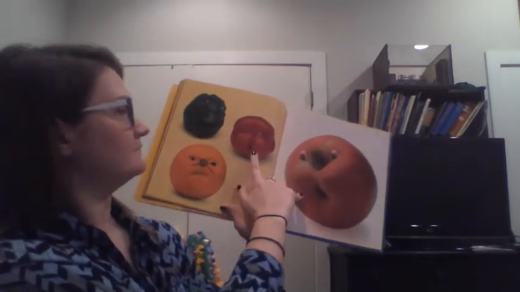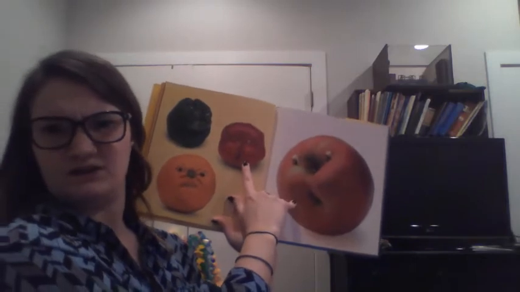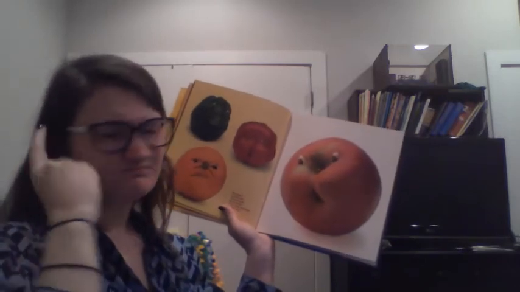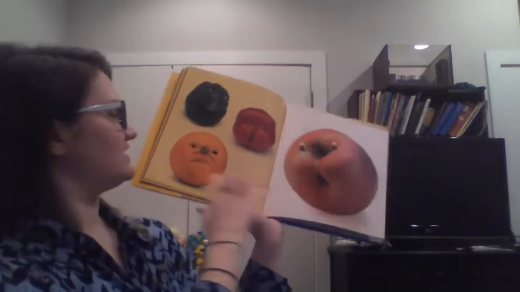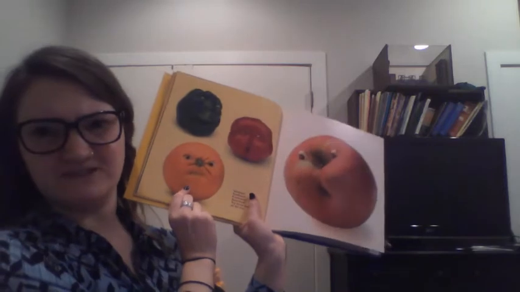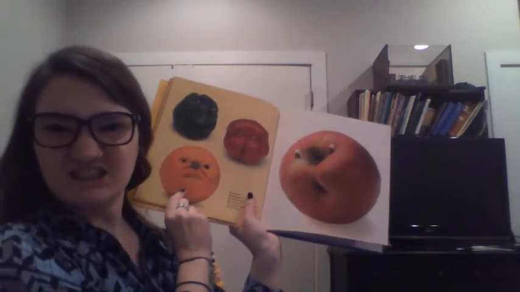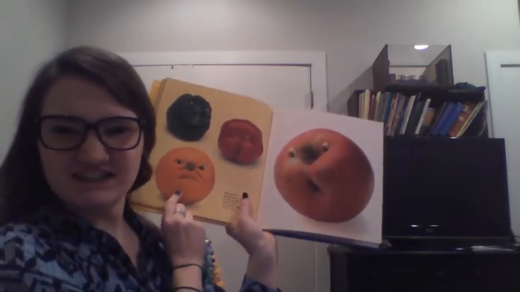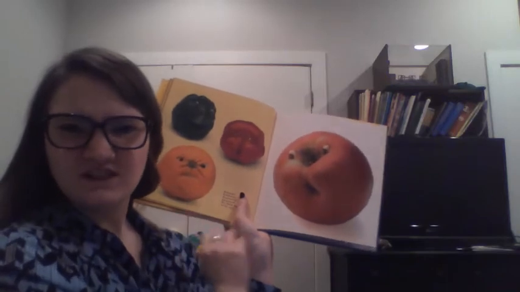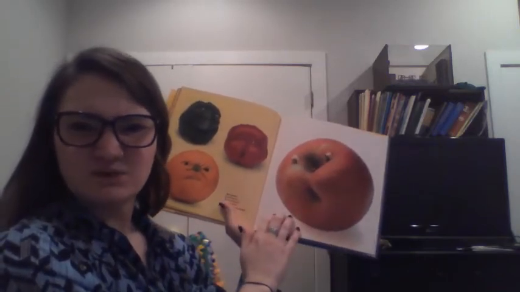Confused. You don't really know what's going on. What do you look like when you're confused? Good job. Frustrated. Ooh, this orange is very frustrated. His teeth are clenched together or tight together. Very frustrated. He doesn't know what to do next.